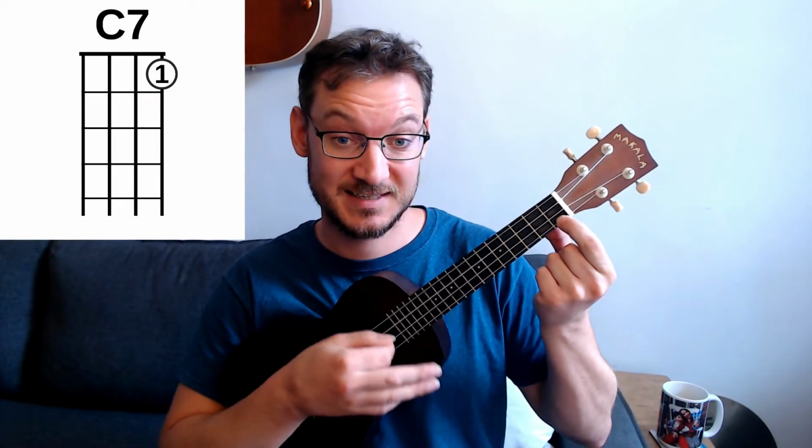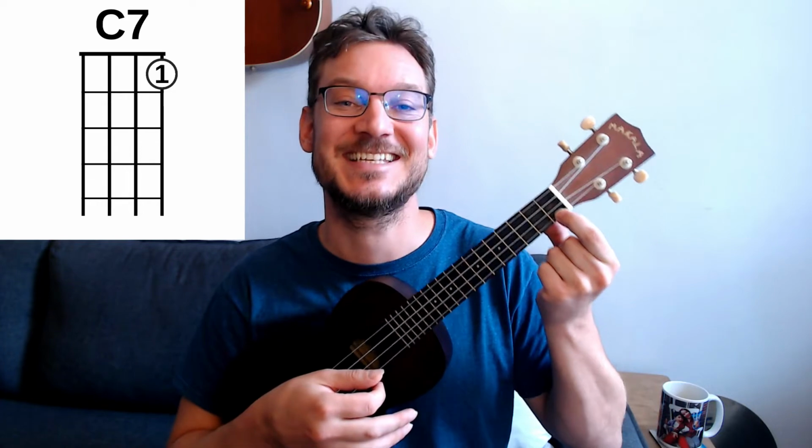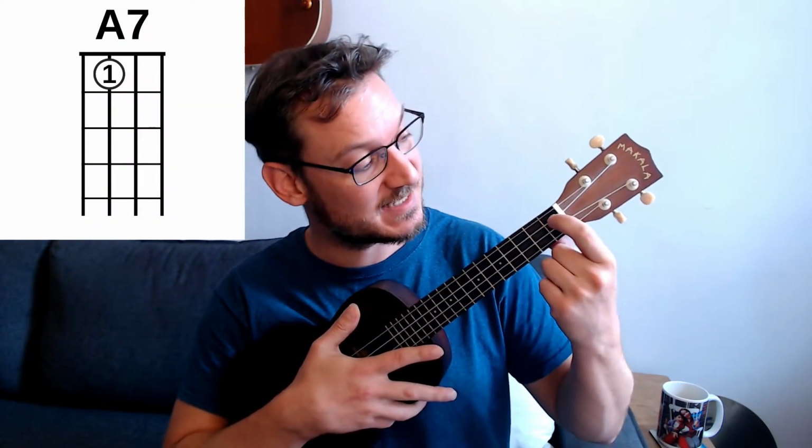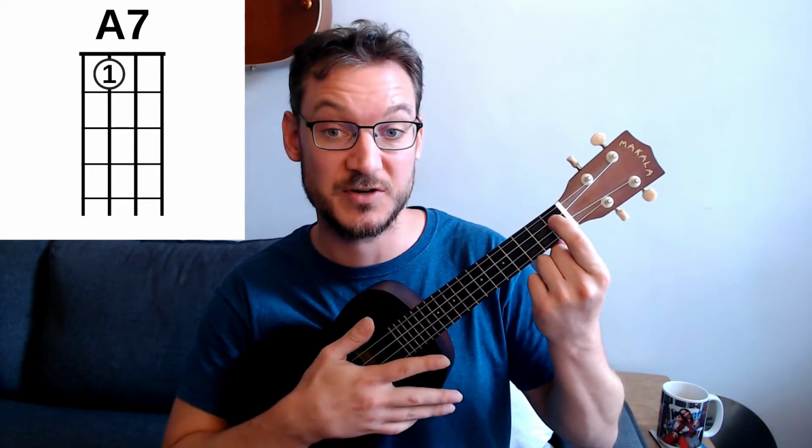Next, we have a C7 chord, a really good and easy chord as well. 1st string, 1st fret. Nice and easy, that's a C7 chord. Next we have A7. To play an A7, you're going to press the 3rd string, 1st fret up here.